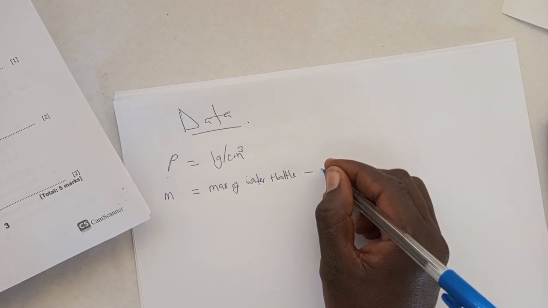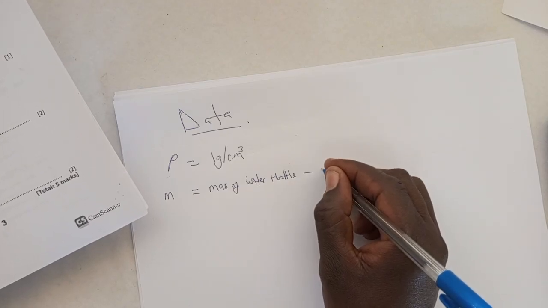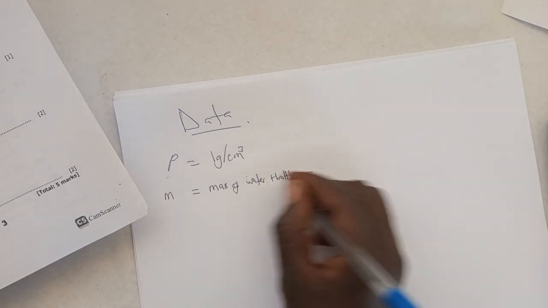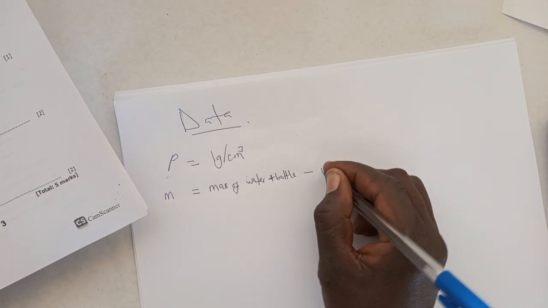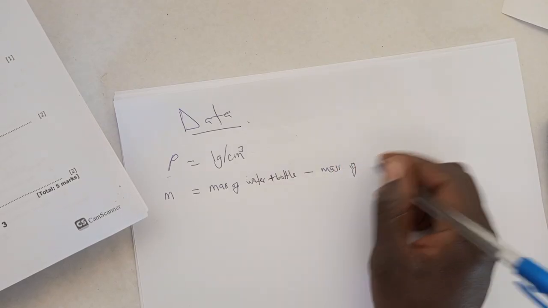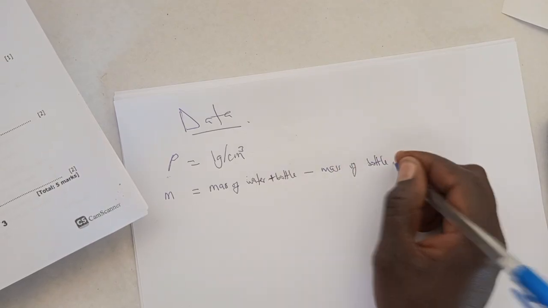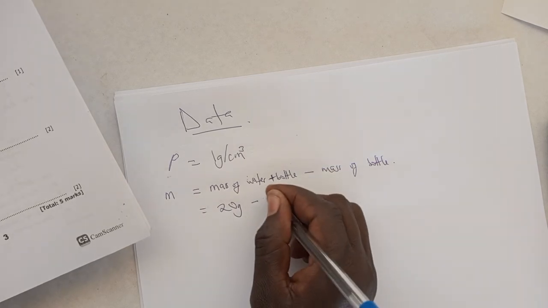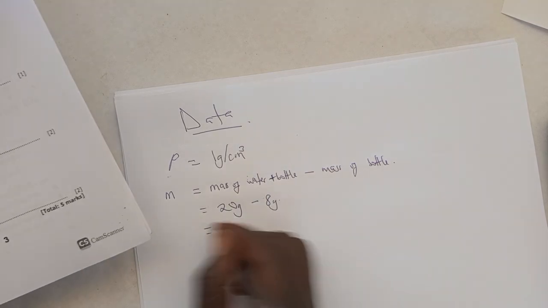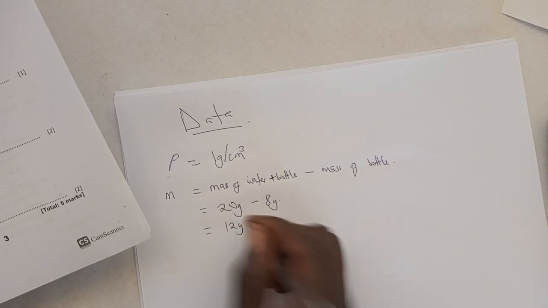Then from this mass of water plus bottle, we subtract the mass of the empty bottle, okay? So which is going to be 20 grams minus 8 grams, and this is going to give us 12 grams.